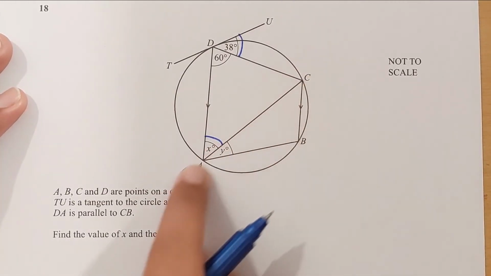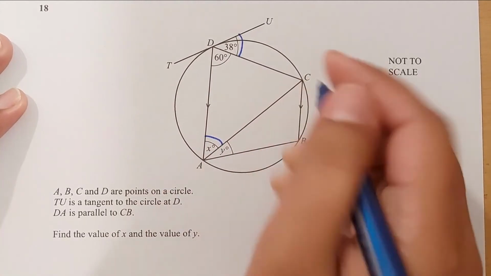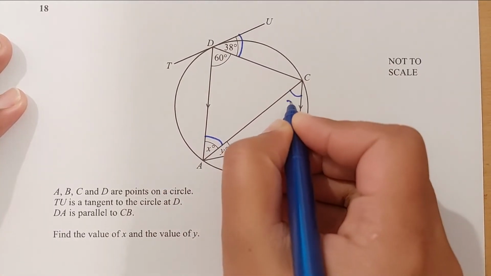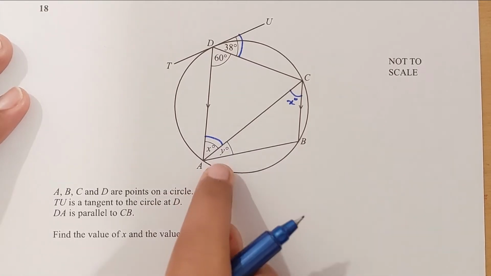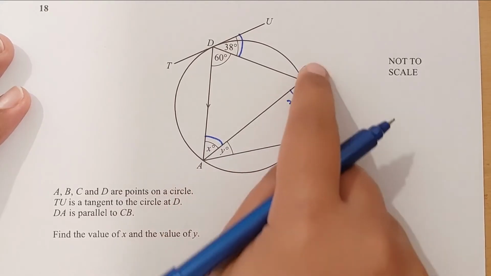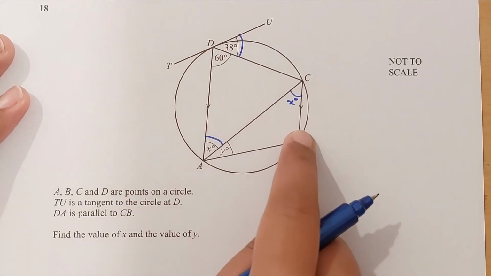Now, this is the line. So this angle is also X, the alternate angles. This is also X degrees, right? To get angle Y, if we consider the quadrilateral A, B, C, D, opposite angles of a quadrilateral sum up to 180, right?